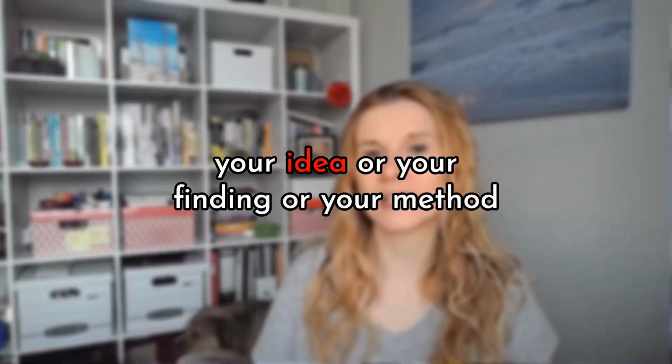In the last paragraph in the introduction, you're going to talk about your idea or your finding or your method, and this is really a very short snippet where you're going to introduce what the rest of the paper is going to be about. So in this last paragraph, you're really going to give a high-level summary, and that really leads the reader into the gist of the paper later on.